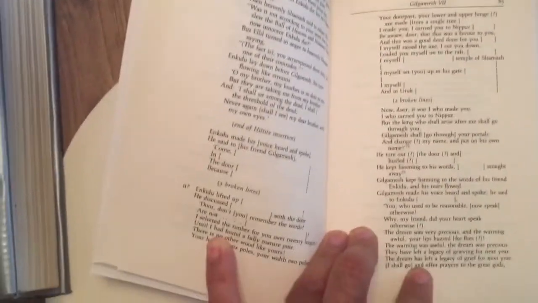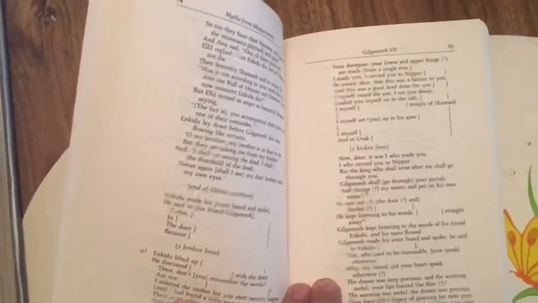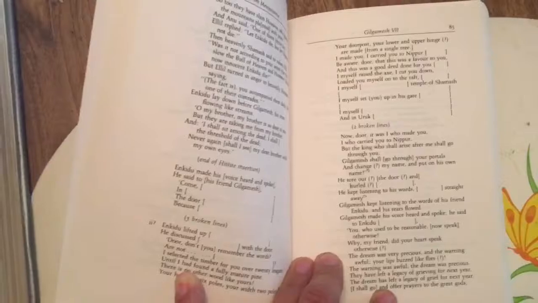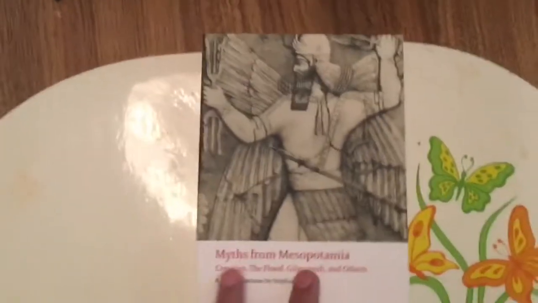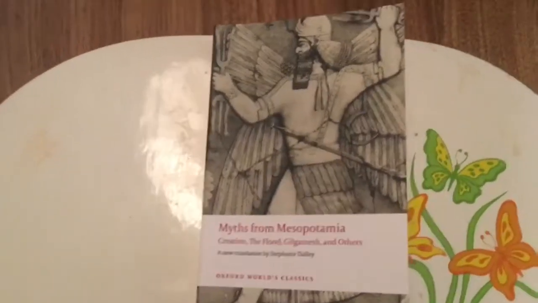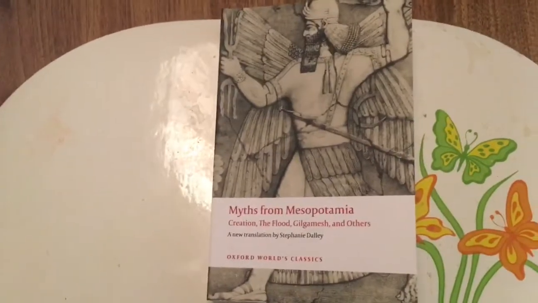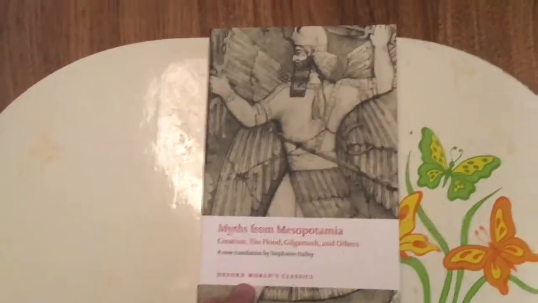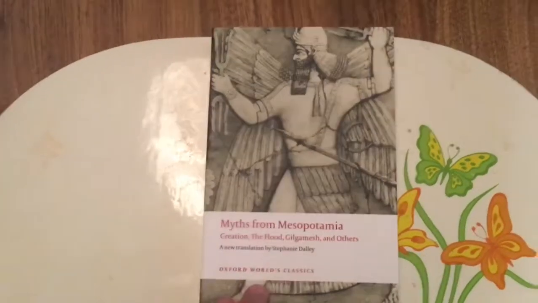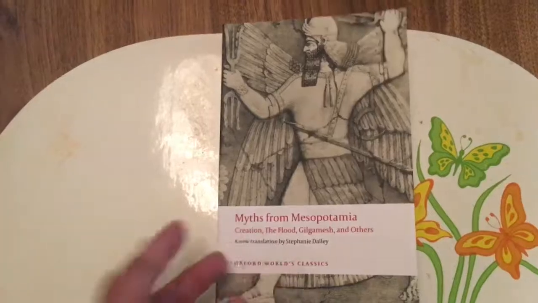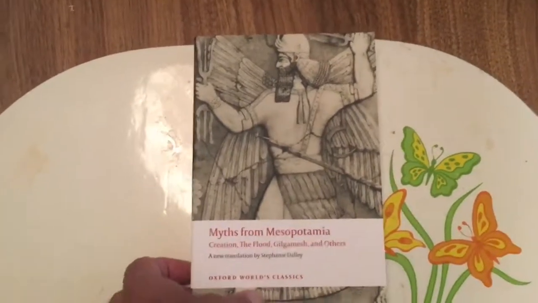Now, with these ancient texts, as you can see, some parts of the original manuscripts are missing, so they can't be translated into English. Now, I don't read ancient Greek or ancient Mesopotamian, so when I want to find something out from these ancient texts, I buy a good translation. Personally, I prefer the Oxford or the Penguin, but any modern translation will be good enough to get some context.